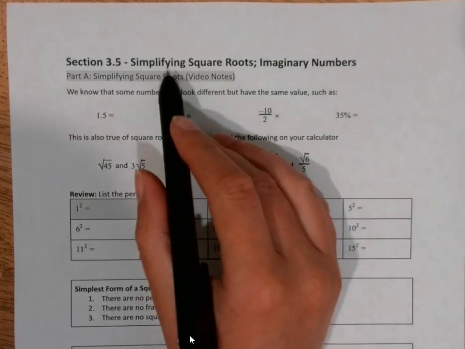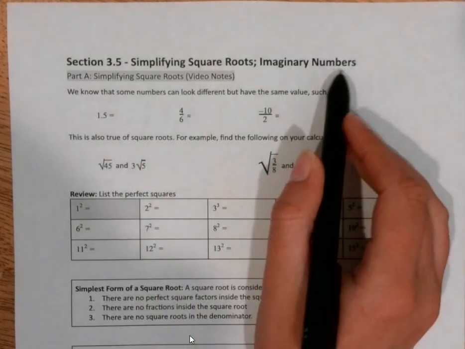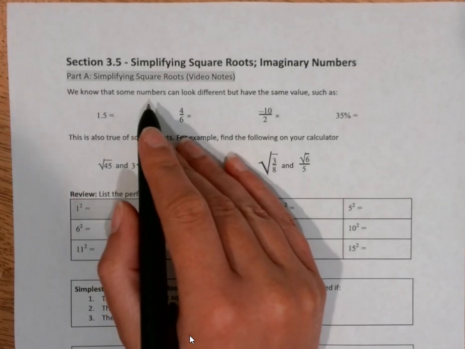3.5 is going to be on simplifying square roots and imaginary numbers. In the video notes part A, we're looking at simplifying square roots.